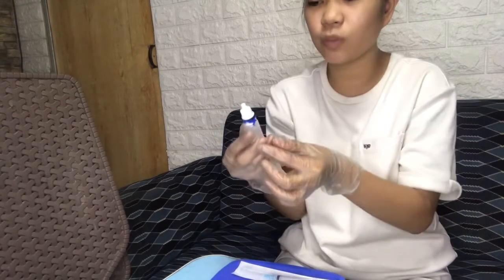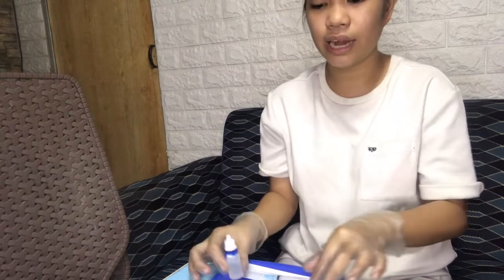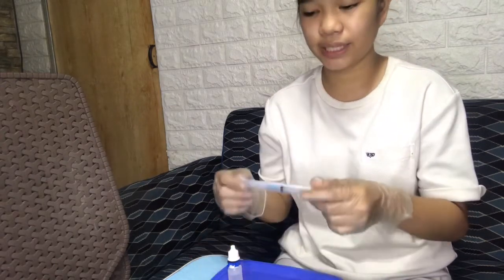So let's just pretend that this is my vial. Next is the cotton, or the antiseptic wipe, and lastly this is my syringe. So mix the solution in the vial if necessary by rotating the vial between the palms of my hands, not by shaking. So I'll be rotating this between the palms of my hands.